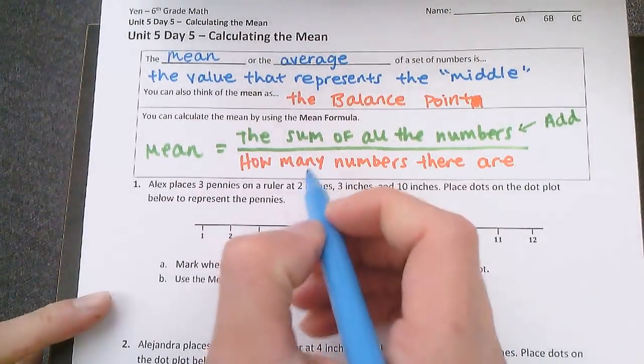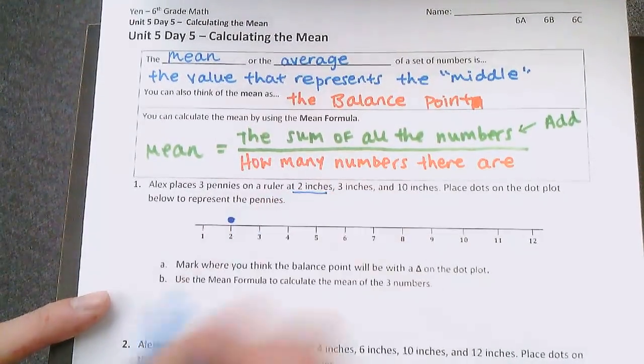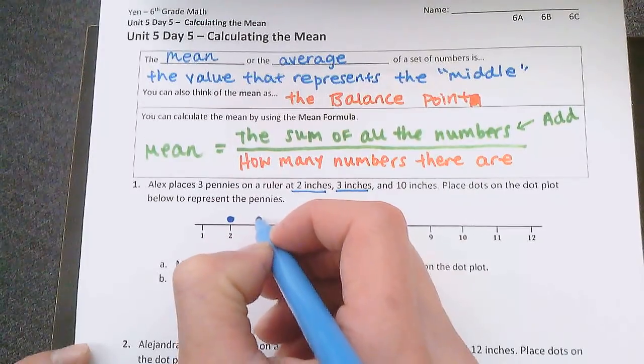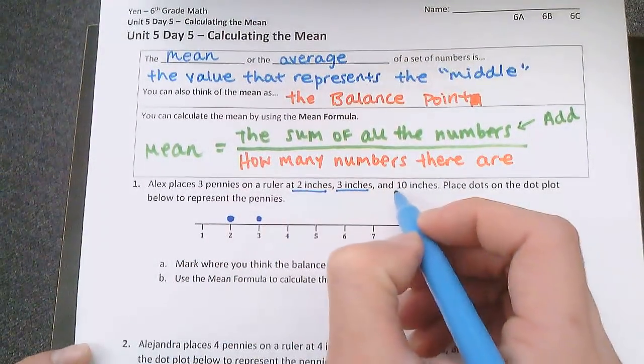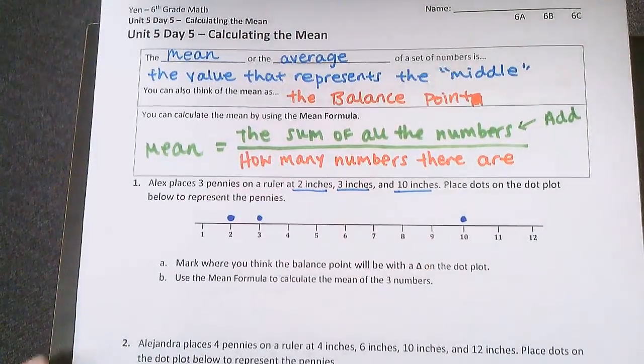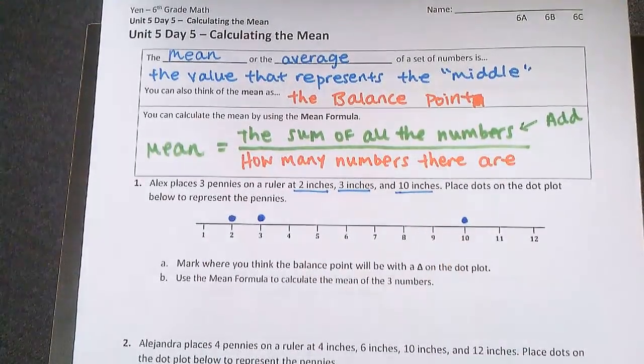Okay, 3 pennies. One is at 2 inches, so I'm going to put a dot right at the 2 here. The next one is at 3 inches, so I'll put a dot right on the 3 here. And the other one is at 10 inches. I'll put the dot all the way over here at the 10. Okay, now I have my 3 dots, which are like 3 pennies on this ruler.